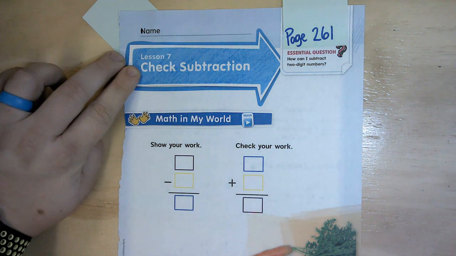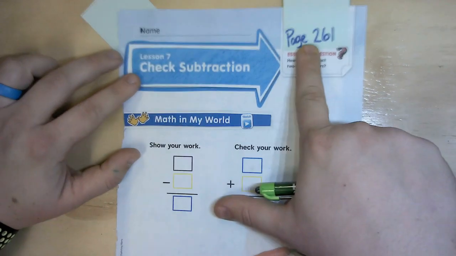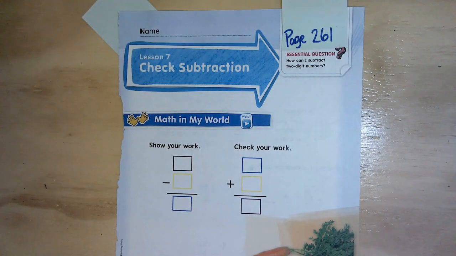Today we are going to be working on Chapter 4, Lesson 7. We will be checking our subtraction. So would you go ahead and turn to page 261. That's where we're going to be getting started today.